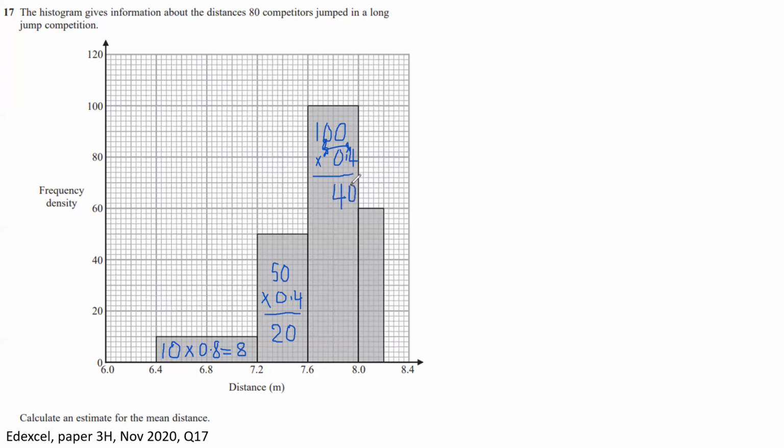And then for the last bar, the frequency density is 60. If we multiply that by the distance that this bar covers, from 8 to 8.2, so times by 0.2, we get an answer of 12.